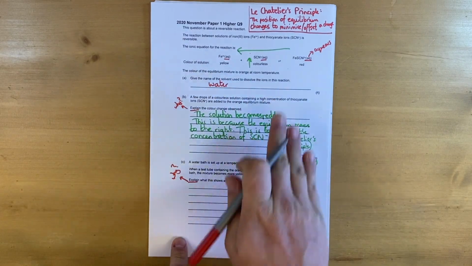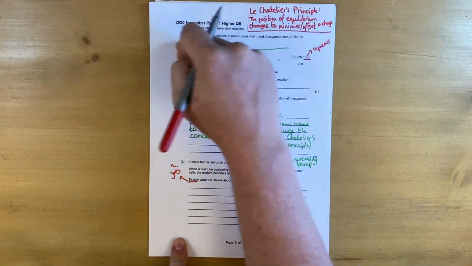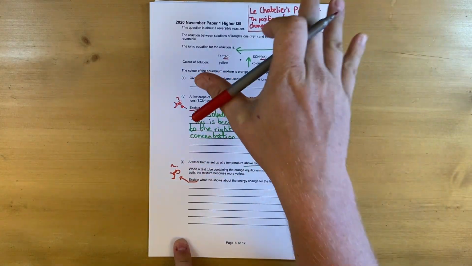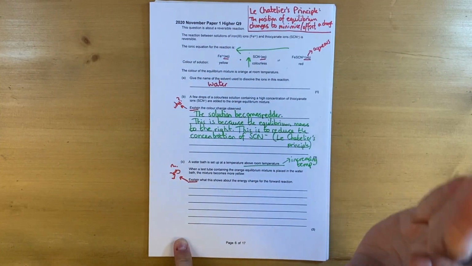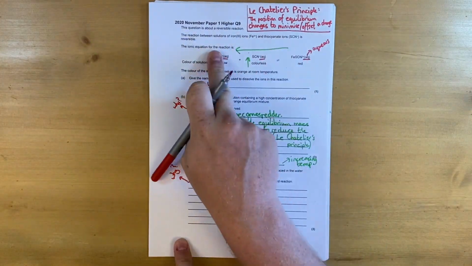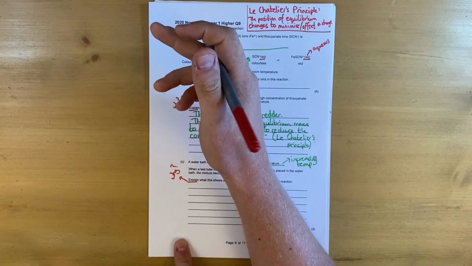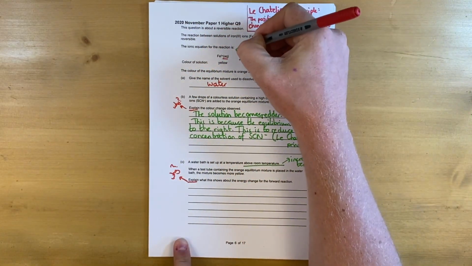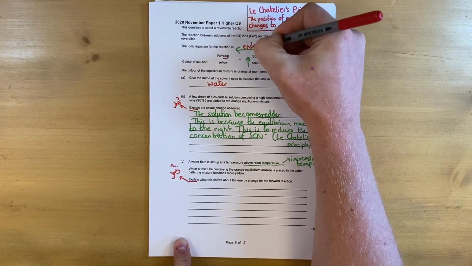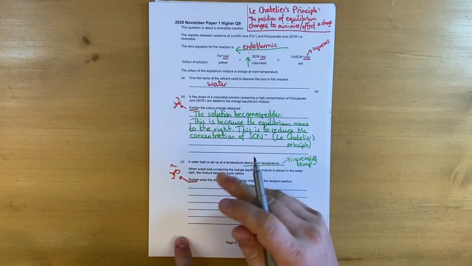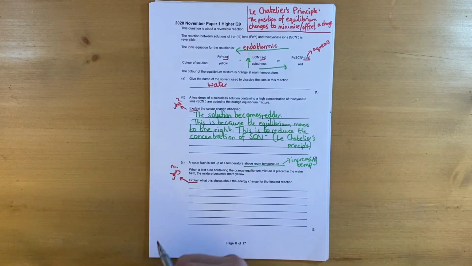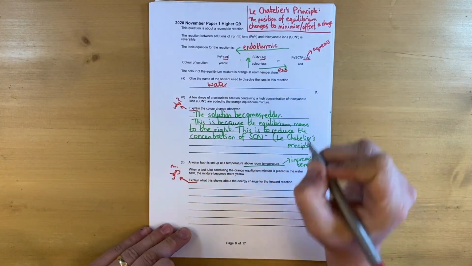If I'm increasing the temperature and it causes a backwards reaction, that means that due to Le Chatelier's principle, I want to reduce the temperature, and the backwards reaction is going to reduce the temperature. If the backwards reaction is reducing the temperature, that means that it must be an endothermic process. What that also means is the flip side is that the forward reaction must therefore be exothermic.